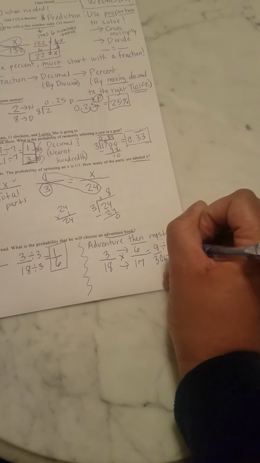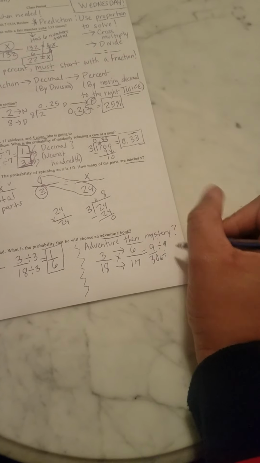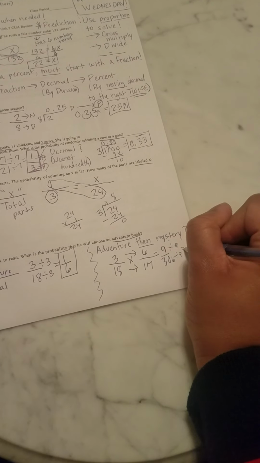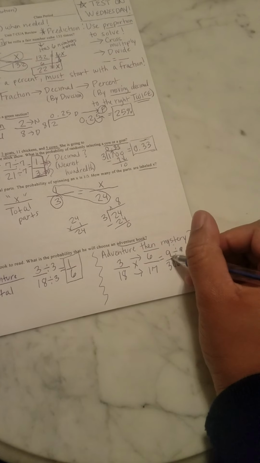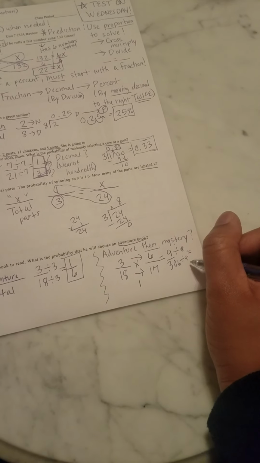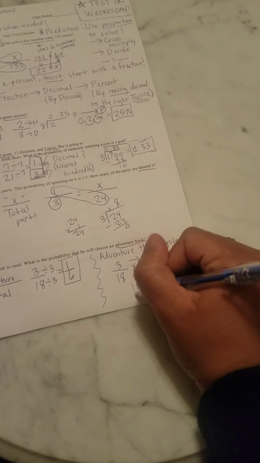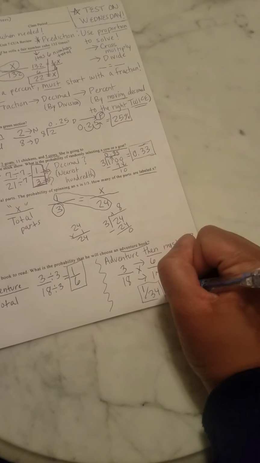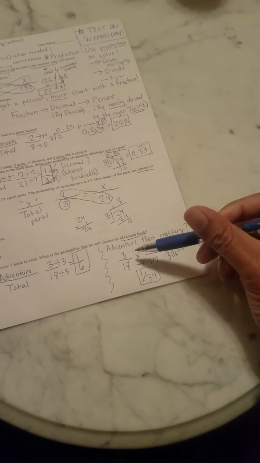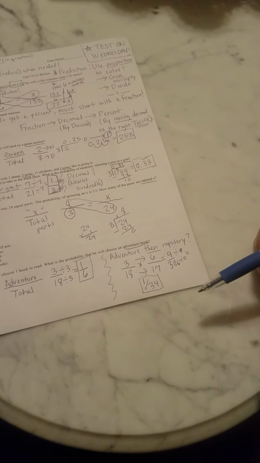So I'm going to divide the top and the bottom by the same number, which is 9. And you will get 18 divided by 9, which is 2, and 306 divided by 9, which is 34. Okay, so if you wanted to choose adventure and then mystery after you have kept the adventure, then you would end up with 1 over 34.